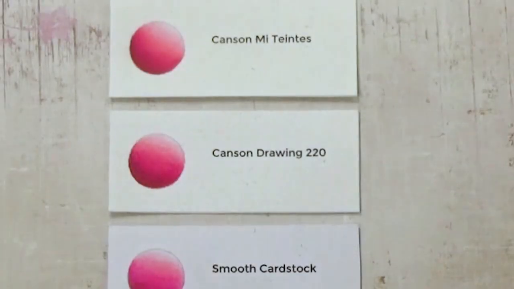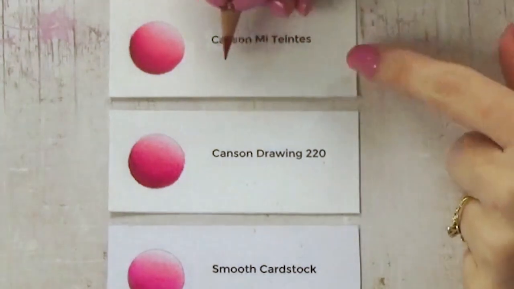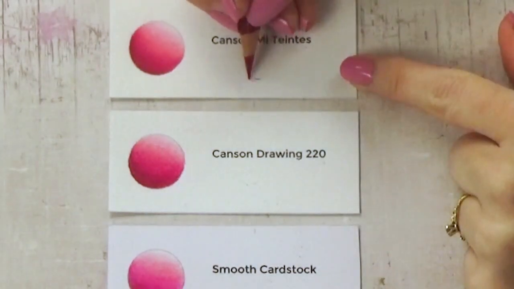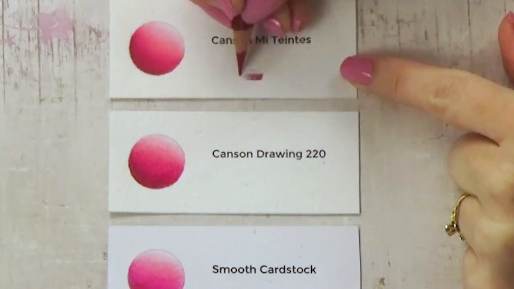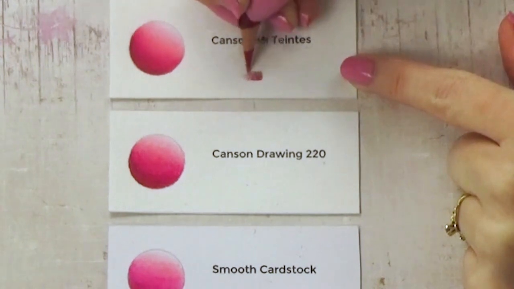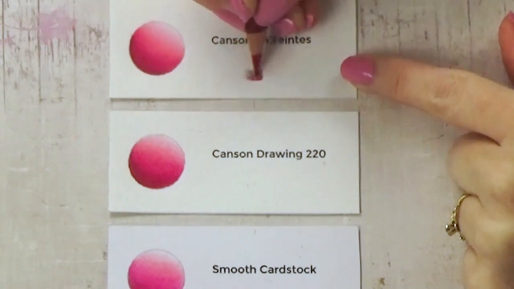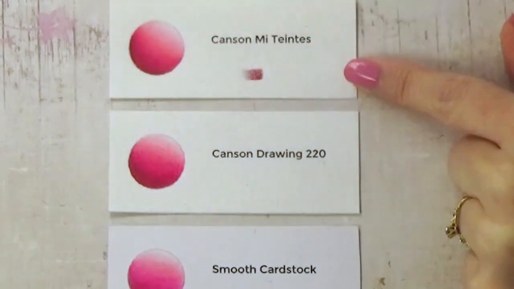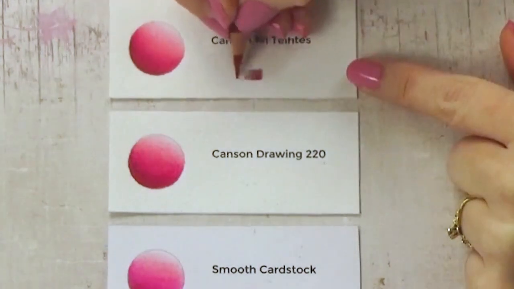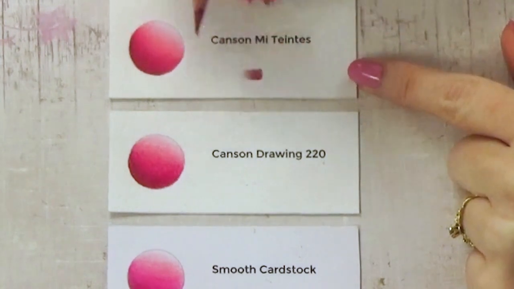And I just wanted to show you the application of color. So if I lay this down, I go nice and slow and soft, just like we talked about in that pencils blending video. You can see here that it takes the color really nicely. It's a nice vibrancy. I'm able to fade the color off really, really nicely and softly.